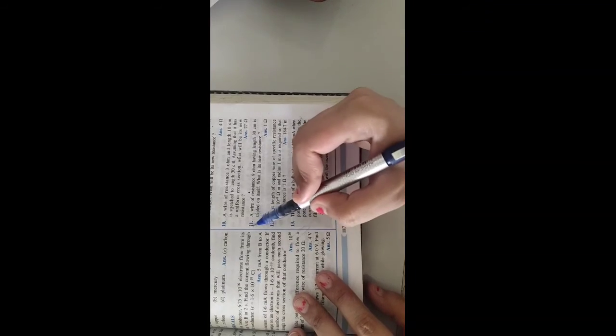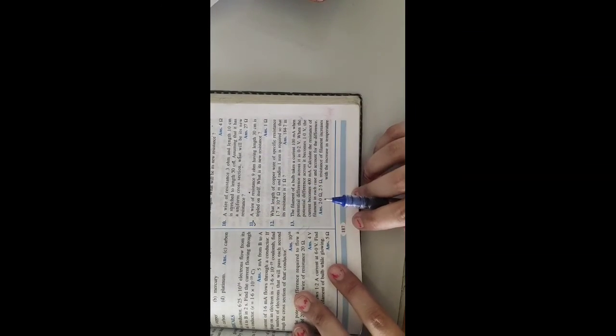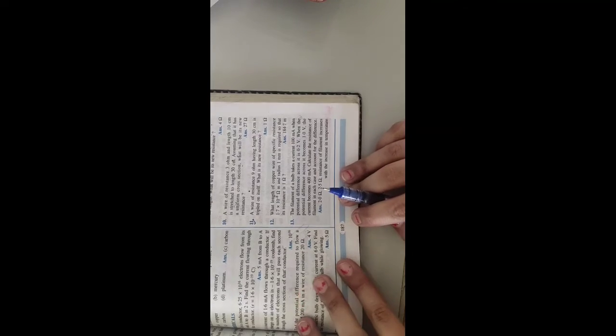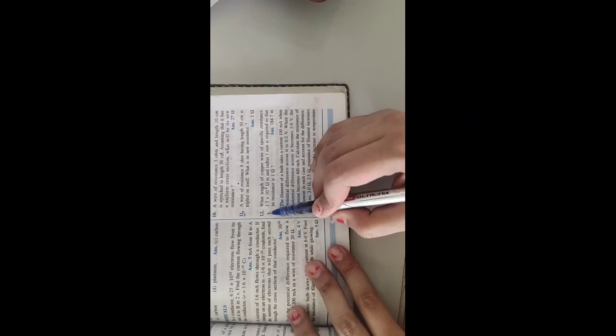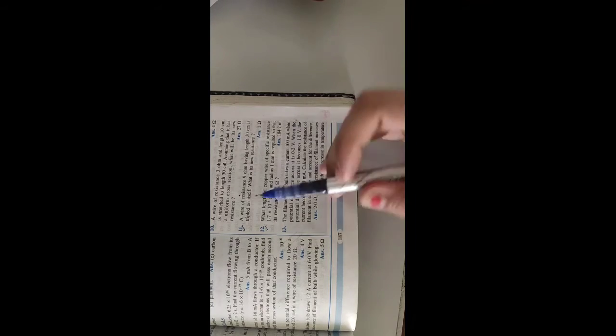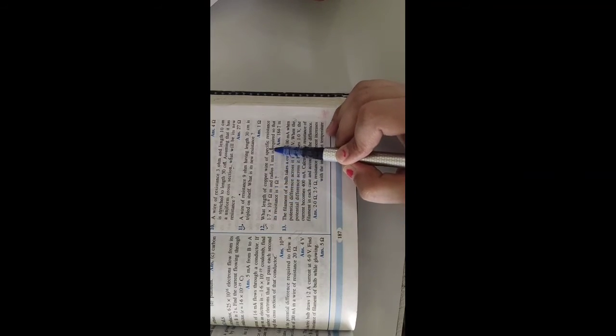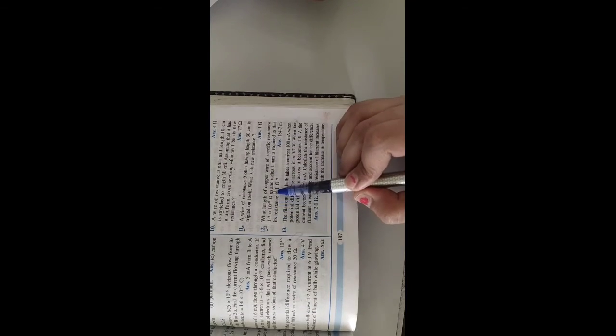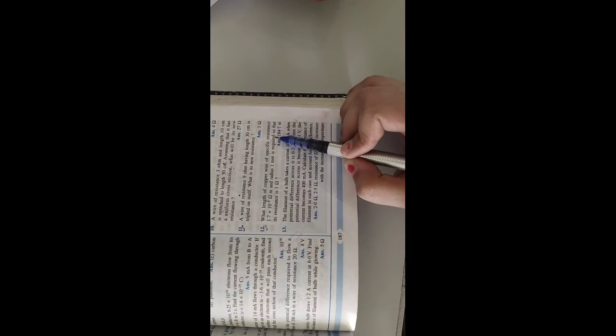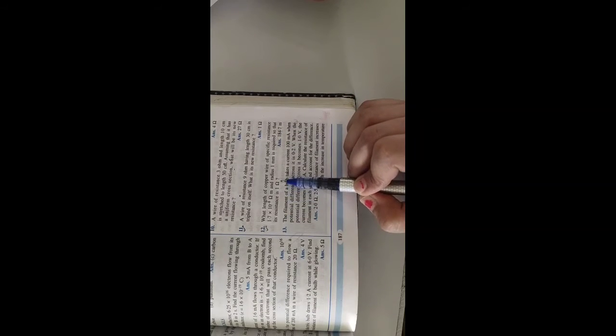Next numerical is same as that of the numerical number 11, that you can do by yourself. And next numerical, 12th numerical, what is given here? It is asked here that what length of copper wire of specific resistance 1.7 into 10 raised to power minus 8 ohm meter and radius 1 mm is required so that its resistance is 1 ohm. So let's start up with this numerical.